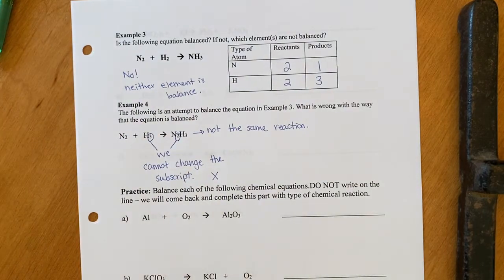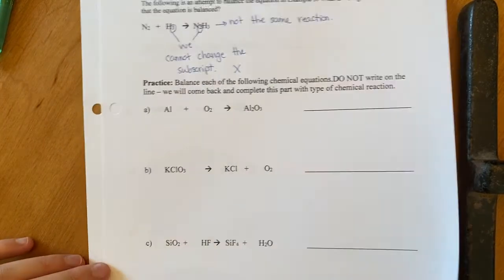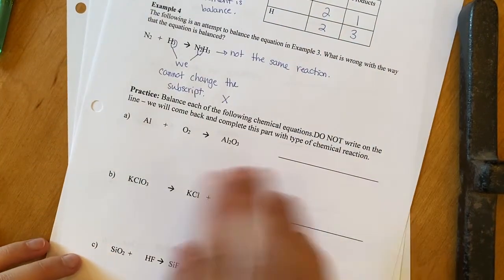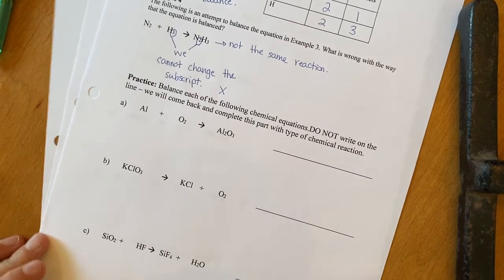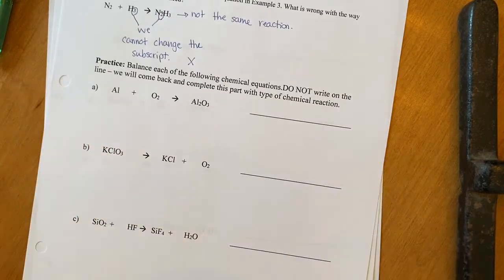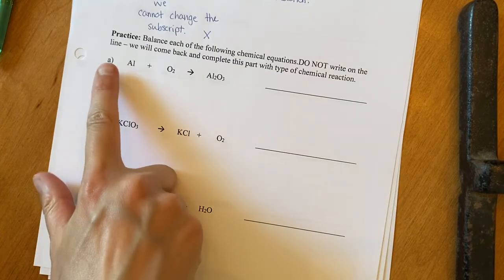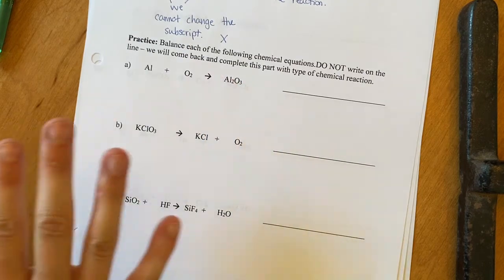All right, so the next few pages you'll see are a whole bunch of equations for you to do some practice with. You'll see the line over here. Just ignore that for now. We're going to come back to these pages again when we do types of reactions in the next lesson. So really for now, all you're doing is balancing out the reaction. You don't have to rewrite it.